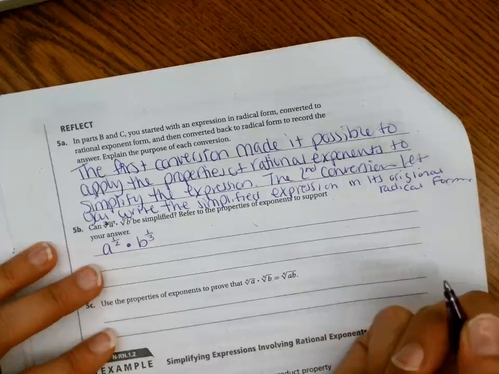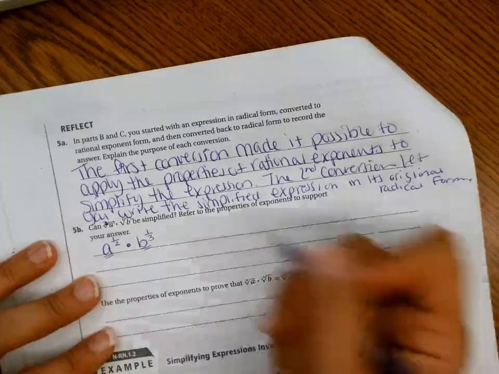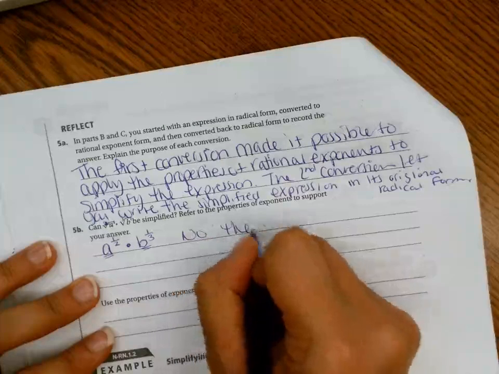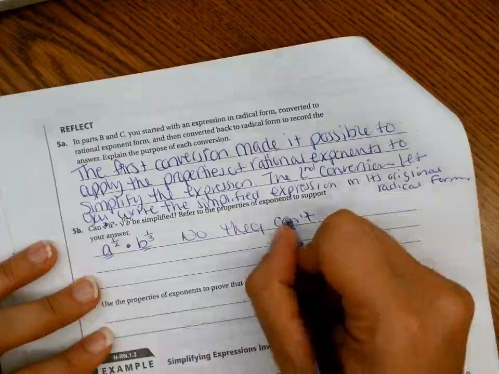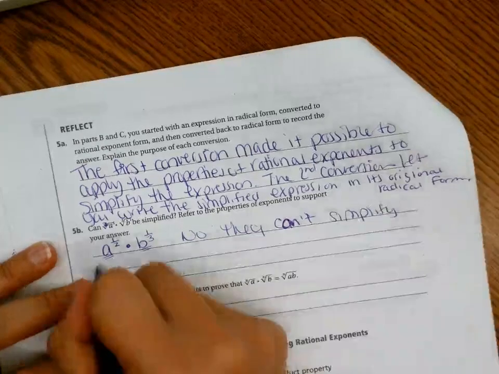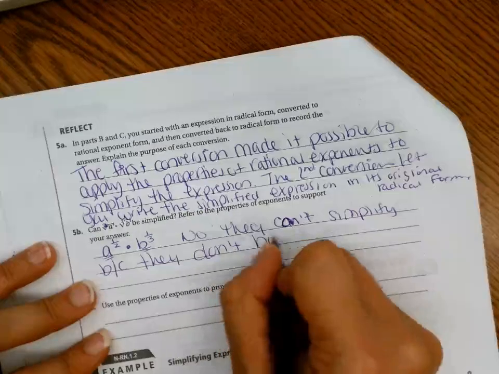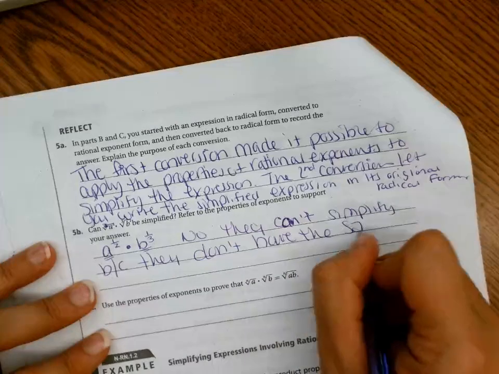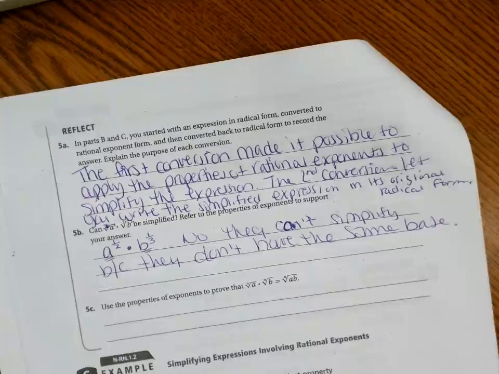Can that simplify? These don't have the same base, right? So no. They can't simplify because they don't have the same base. You can't simplify them.